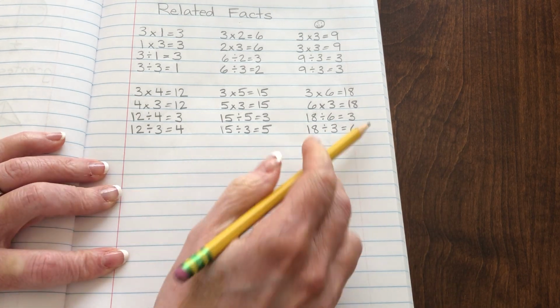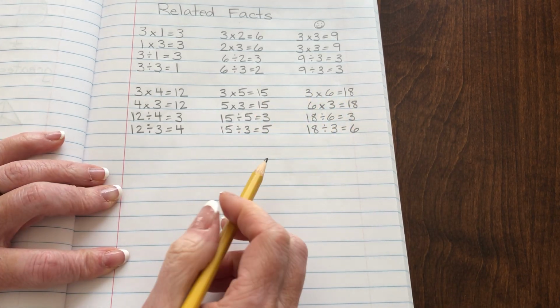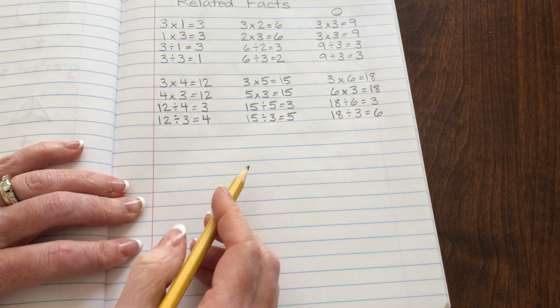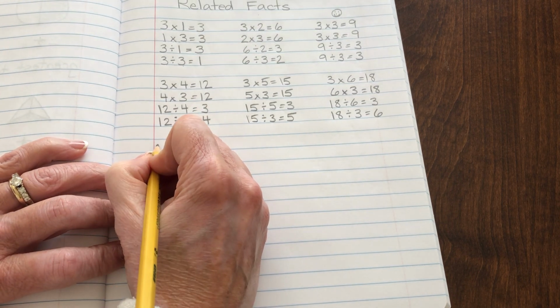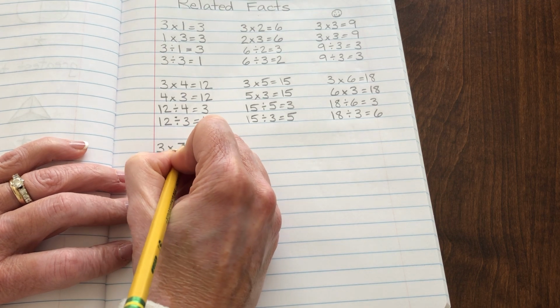Make sure yours looks like mine and you're using all the same numbers in each group family. They are related, just like you and the people in your house. Now let's go on. Guess what you're going to put here? 3 times. You got it.